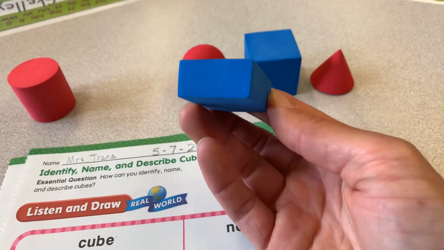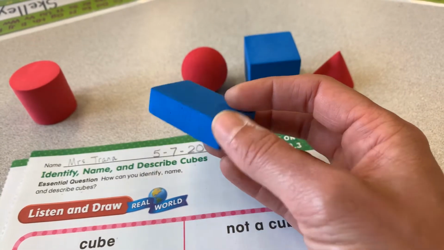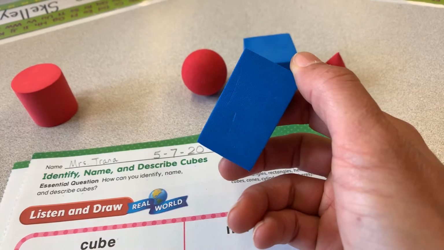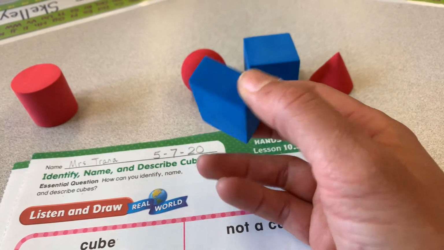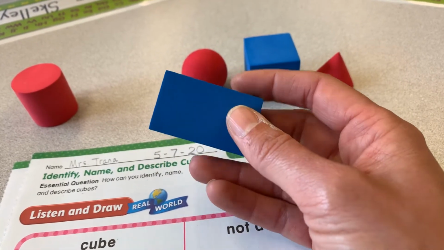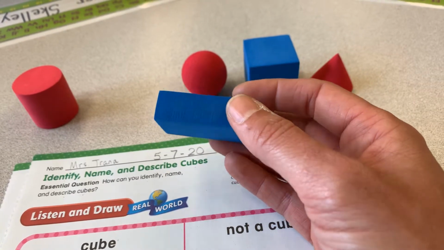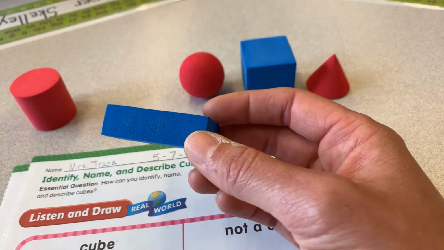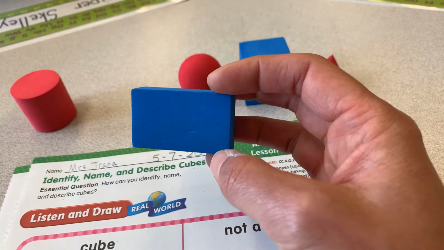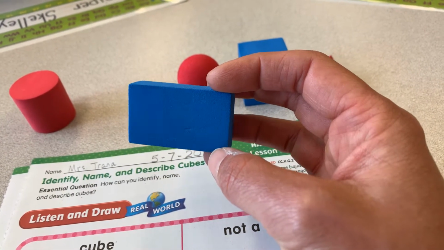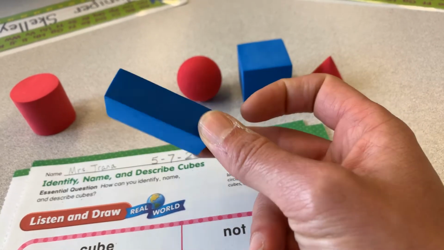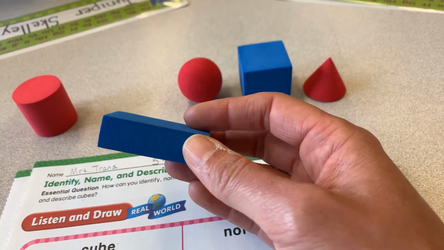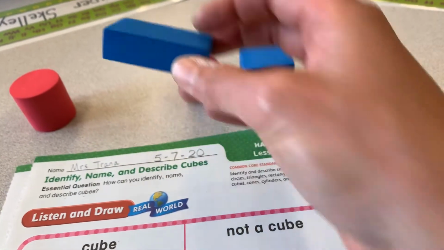Does anyone remember the name of this 3D form? If you said rectangular prism, you're right. It's a rectangle in 3D form, which we'd call a rectangular prism. Say it with me again. Rectangular prism. Good job.